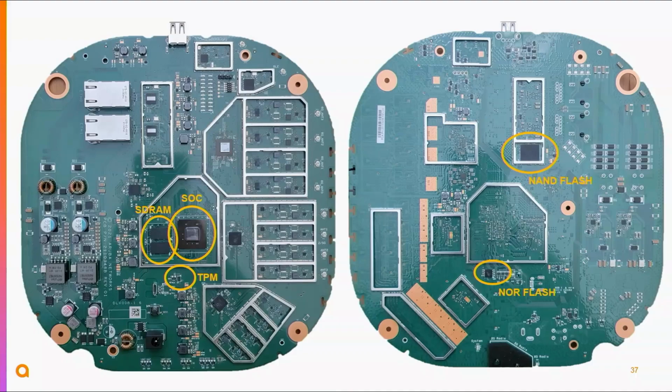So we have 2 pieces of flash. One is a little bit more, I would say, robust, but it's more expensive. We do the basic AP boot out of that, and then the huge piece of flash is a little bit more error-prone, I would say, so there needs to be some error correction happening there. That's where we store the basic images. But we boot out of NOR flash, and then we run the code that comes out of the NAND flash.